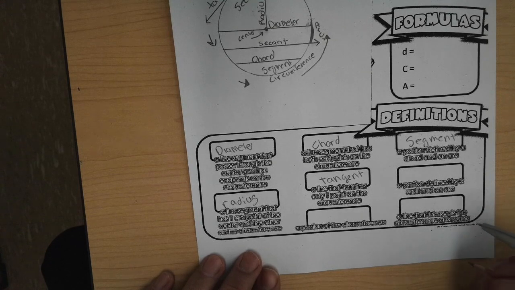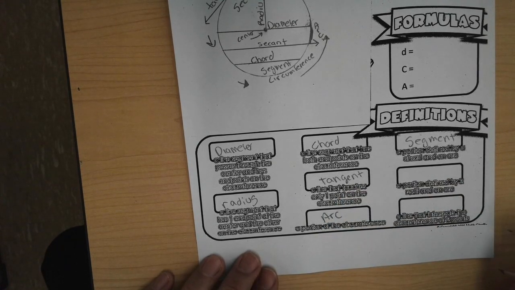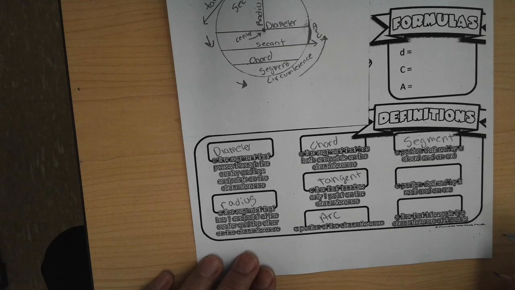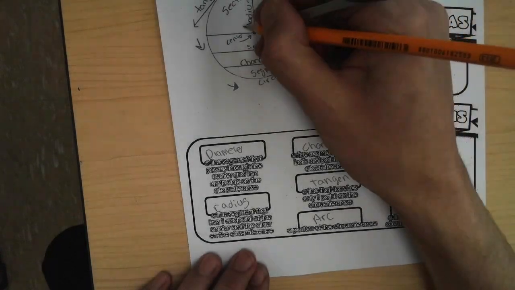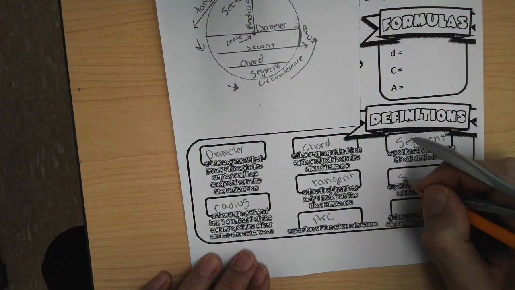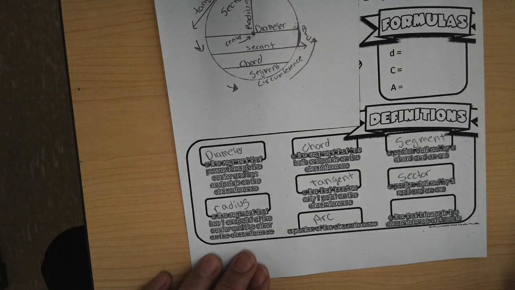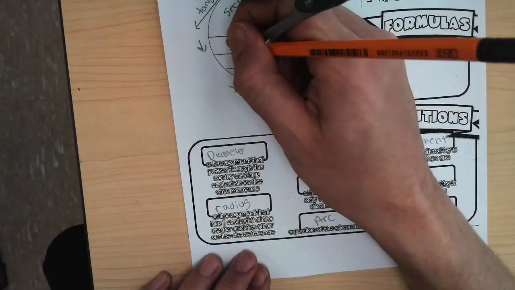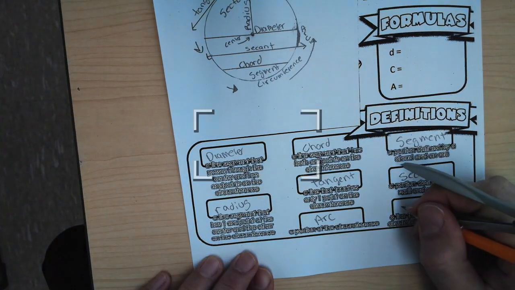A portion of the circumference is called an arc. A portion defined by two radiuses and an arc is called a sector. And a line that intersects the circumference at two points, I should draw an arrow here, is called a secant.